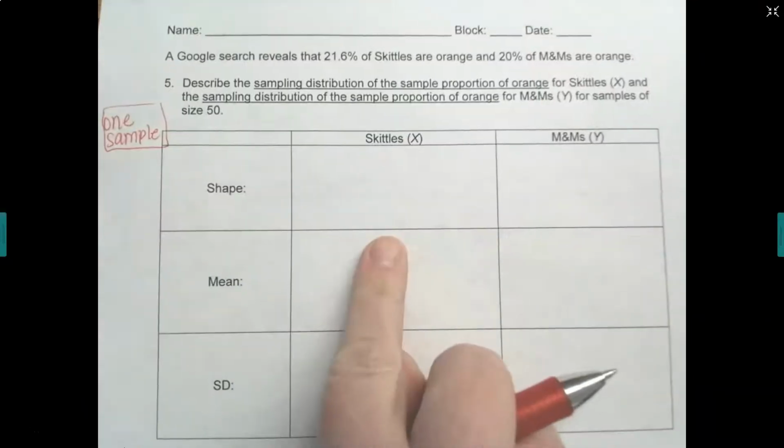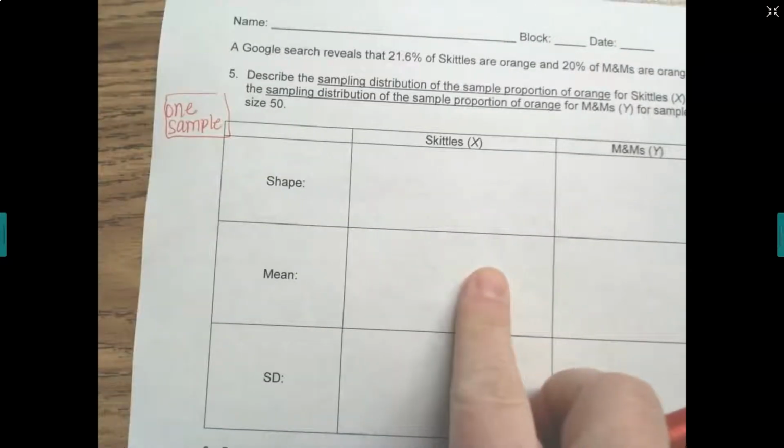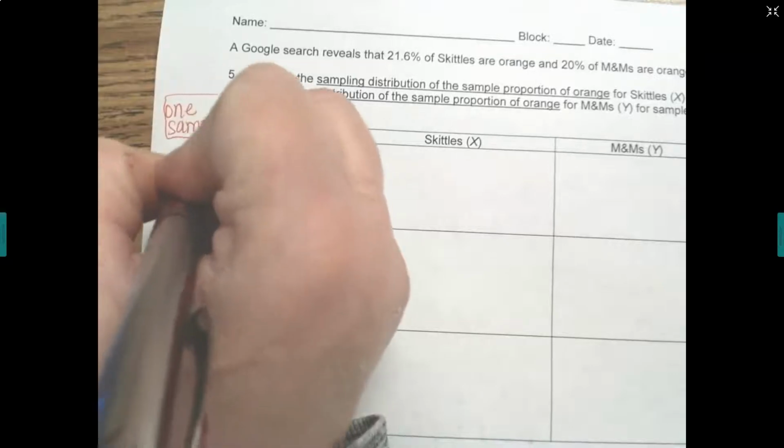First we're going to talk about the samples individually. So we're going to look at the one sample first. So I have two different one samples, for Skittles and for M&Ms. To talk about shape, whenever you're talking about shape, that's your large counts.